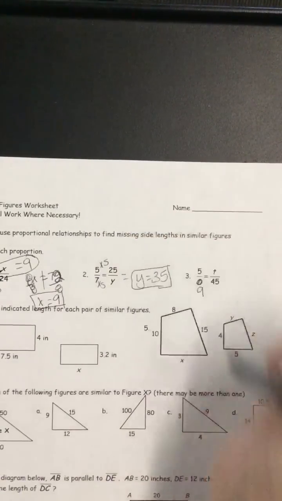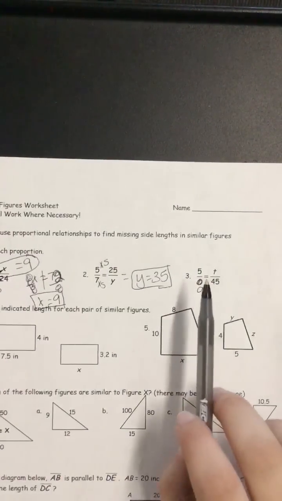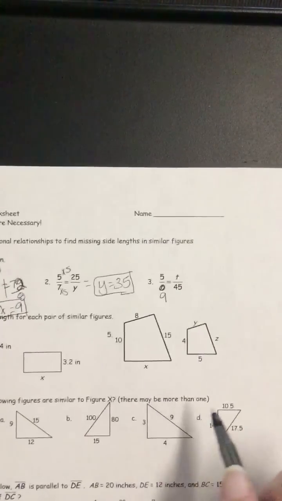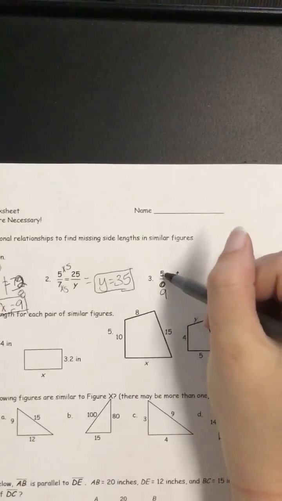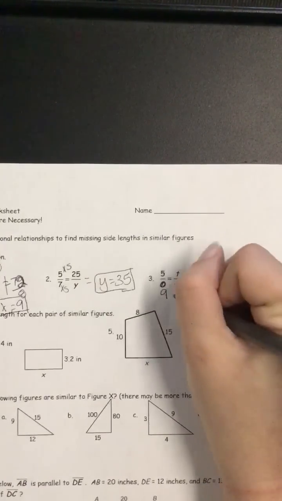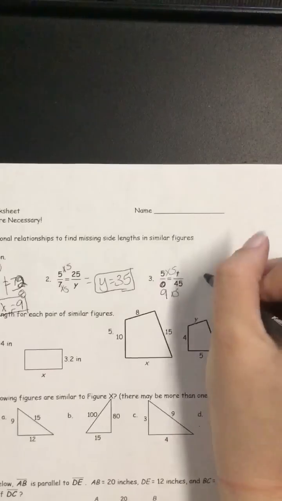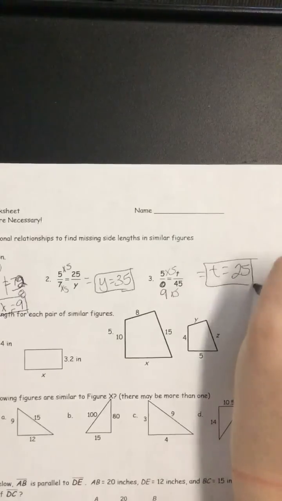Very good. All right, the last one, I crossed out that bottom thing and I put a 9. How would we do that one? Okay, so 9 times 5 equals 45. Do we all agree? So 5 times 5 will give us t, which is 25.